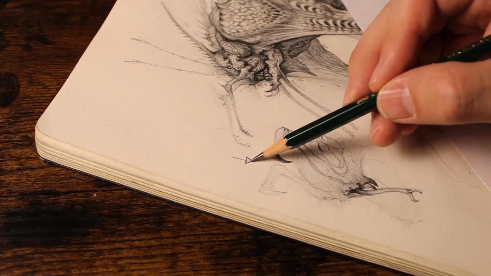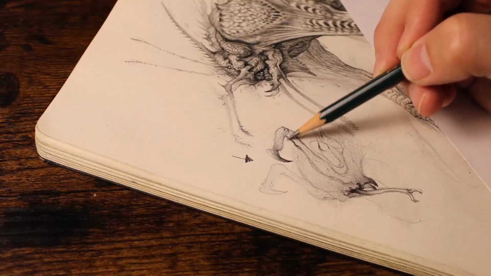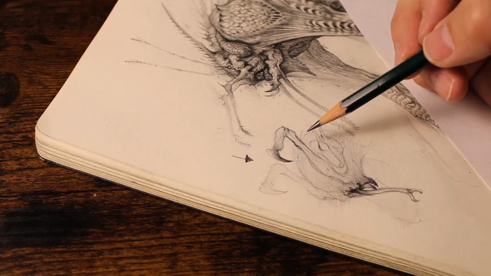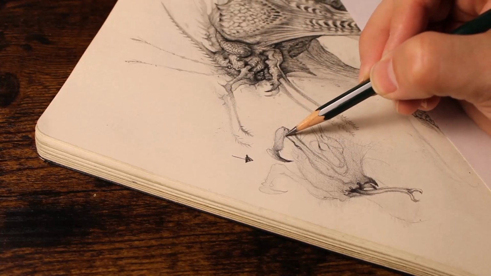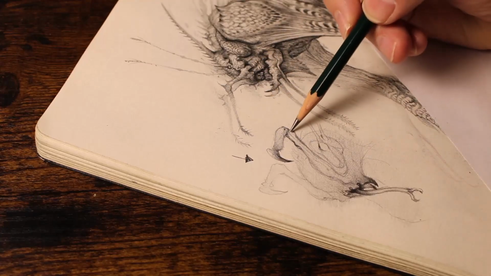Because if this thing is lit from above, then this forearm is going to cast a shadow on that part. This is another easily forgotten thing when it comes to creating depth in your drawings and creating realism. Cast shadows are majorly important because they let us know where things are in space.